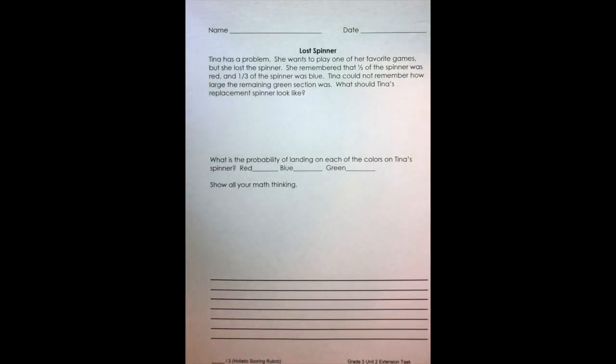Now that you did the worksheet locating fractions greater than 1 on the number line, we're going to be going over our do now from yesterday, the lost spinner. So please get that out so we can go over it. So this is our problem from yesterday. I want you to read it one time by yourself now to refresh what the problem is. So pause me and read through it. And so now we're going to read it again together and take notes as we go.